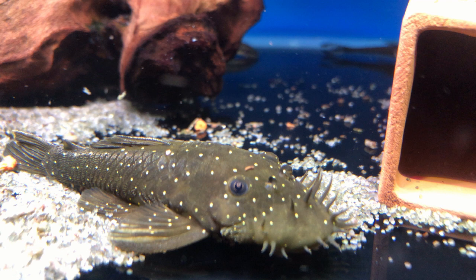So you can see here it's quite a distinctive, well, genus, and it's very diverse though. So their diets do vary, their care requirements vary. They're found throughout many areas of South America.